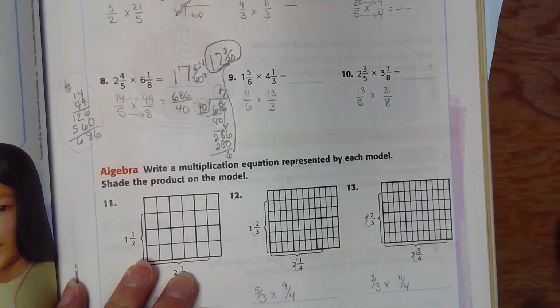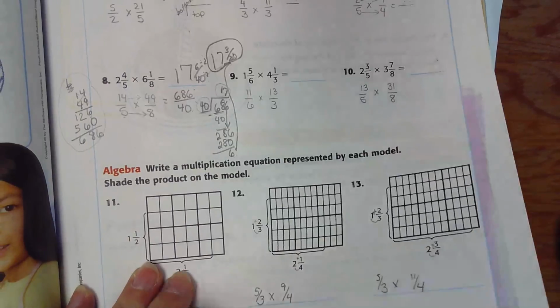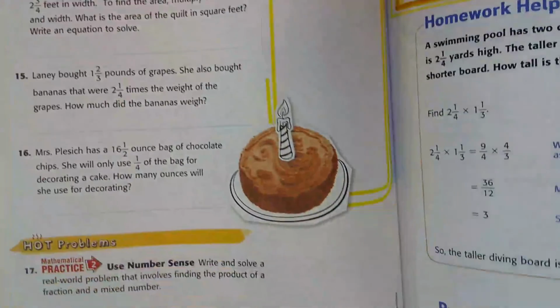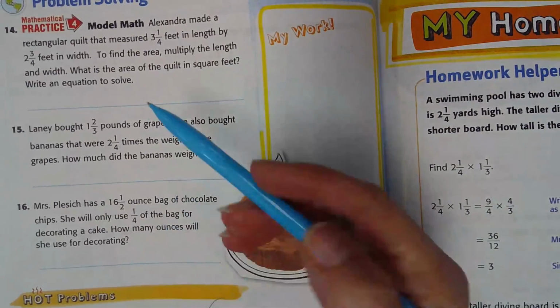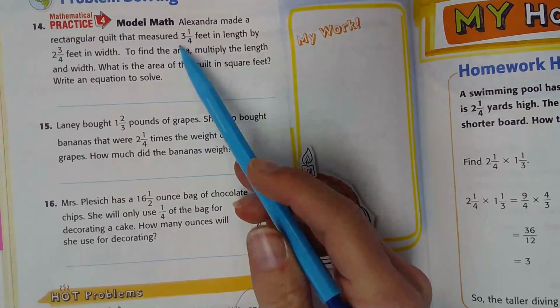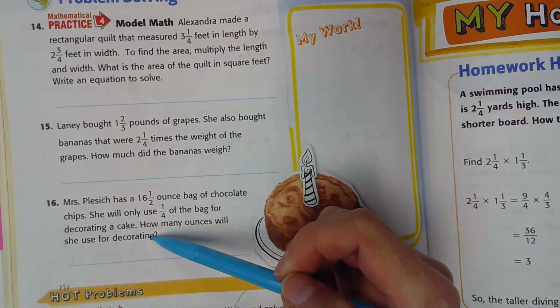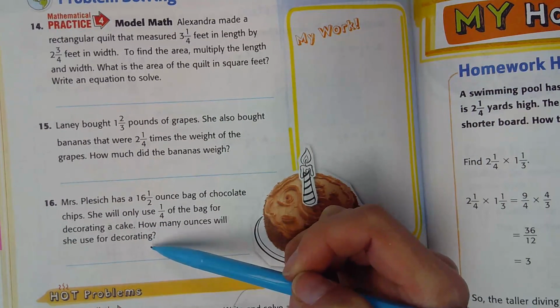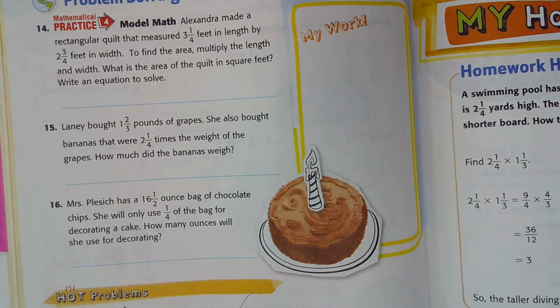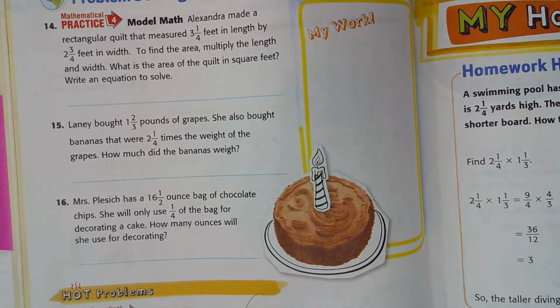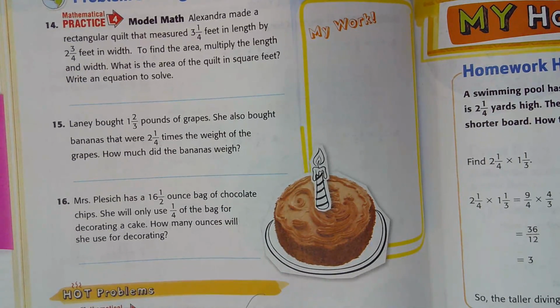So show me your work so that I am able to find where you make mistakes if you do make mistakes. Your assignment is 747 and the top of 748. Just these 3 story problems. So that's your assignment for today. Be quite careful. Thank you.